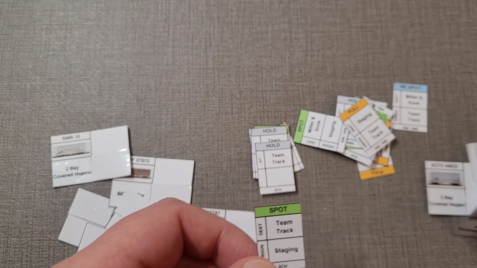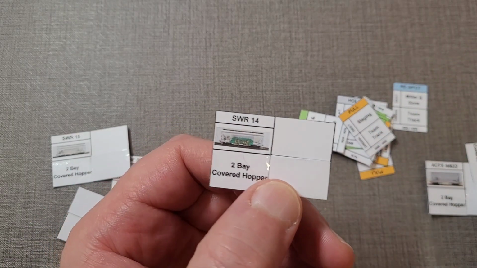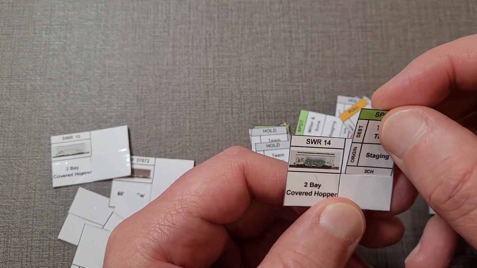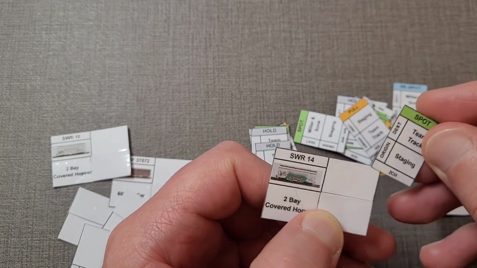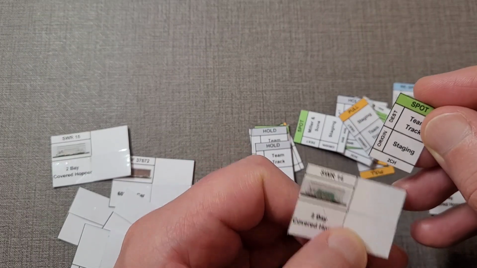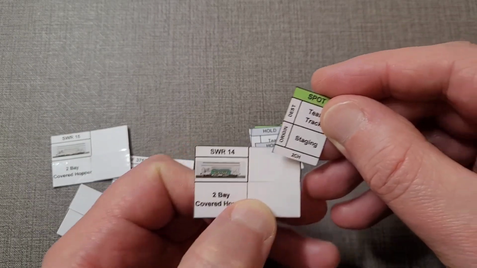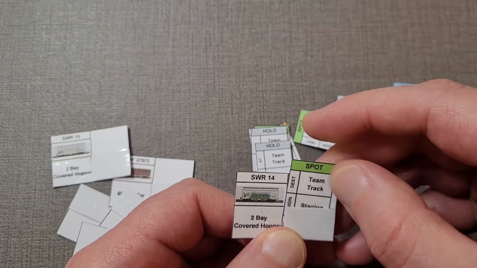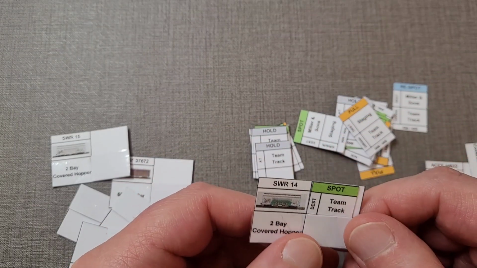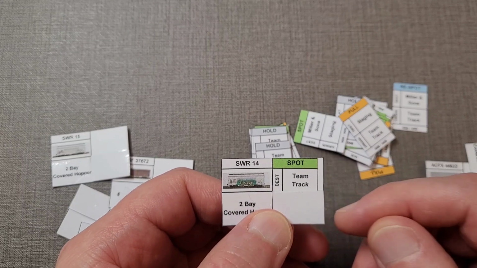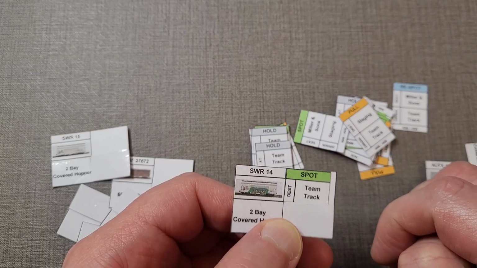For example, I now take this two-bay covered hopper, and if I put the waybill into the pocket, you cannot see the origin any longer and the type of the car, but this really does matter because you know where the car is right now. So then you put the waybill into the pocket, and then you still see what you have to do now with this car. You see you have to spot it, and the destination in this case is the team track.